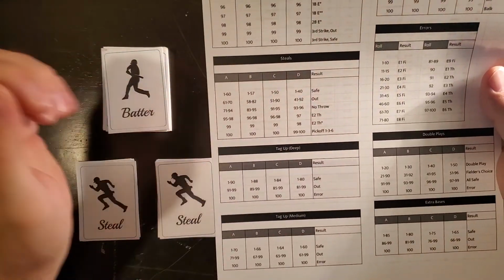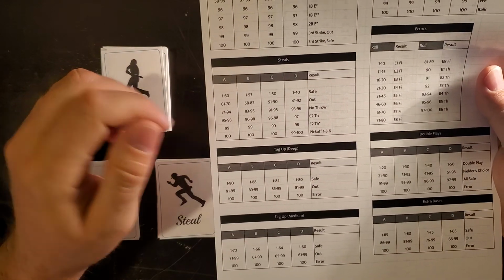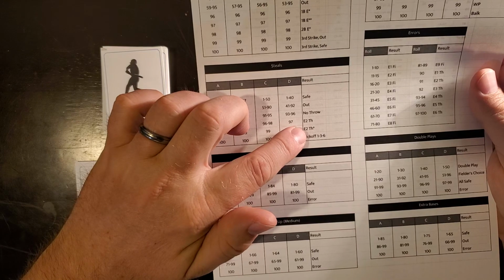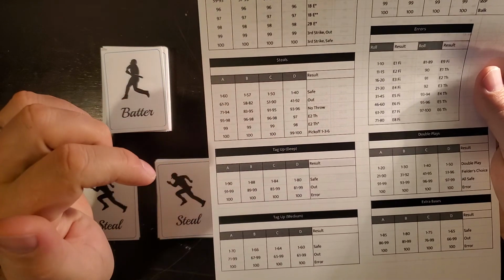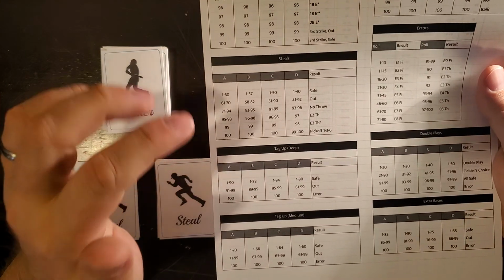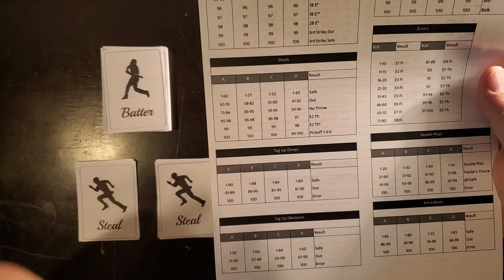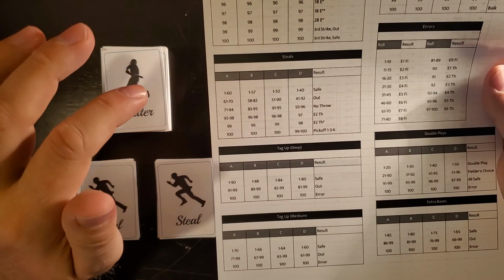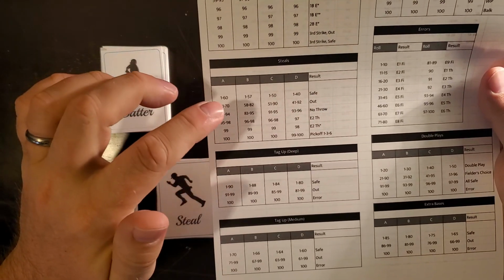And then there's a couple of errors: an error on the catcher, an error on the catcher throwing, and then the runner gets an extra base. So there's an error. The throw goes through, cut off by the center fielder. So safe on the play.